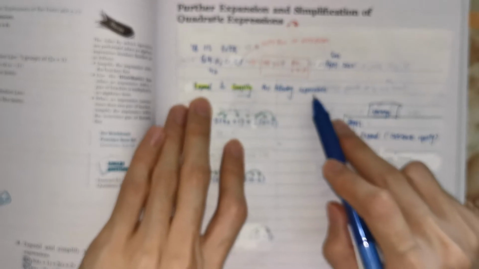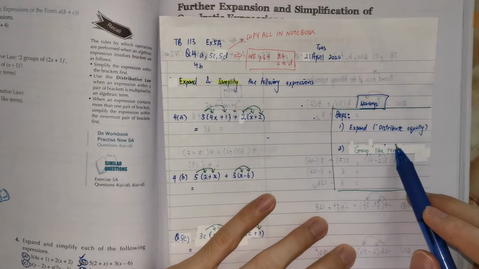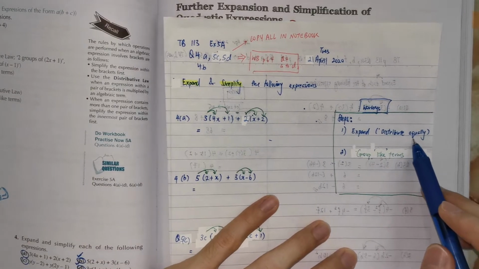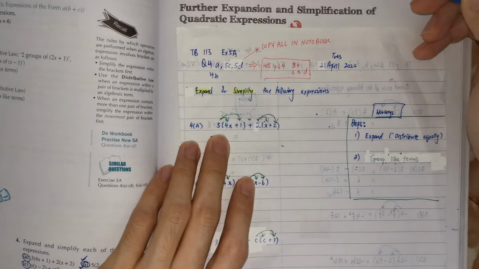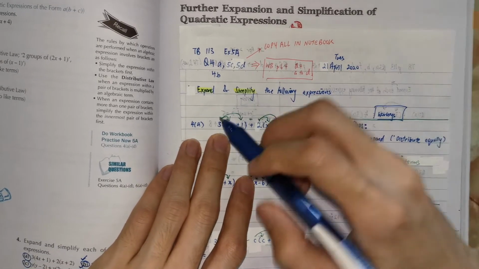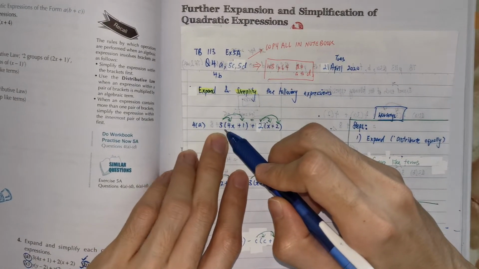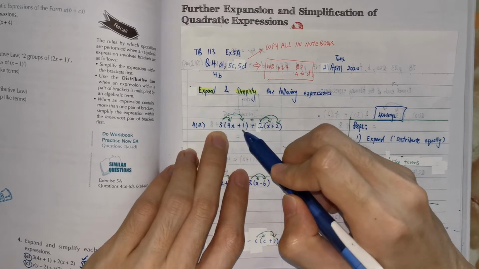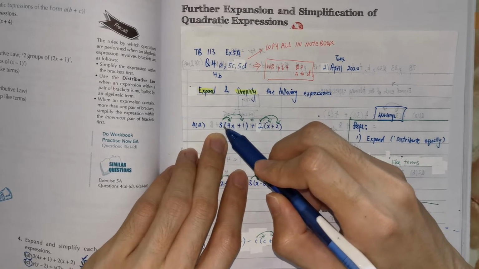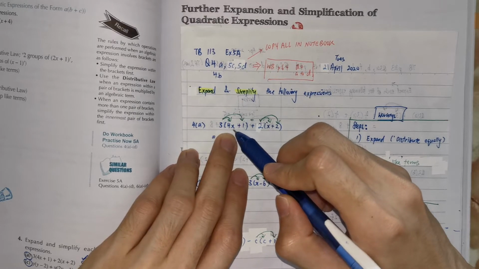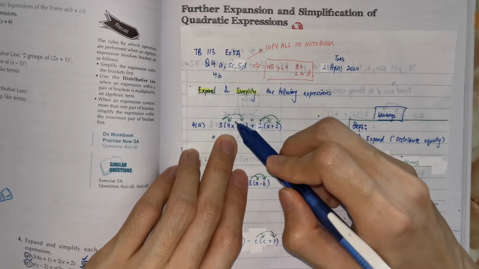So, we will be learning how to expand and simplify the following expression. Expand just means, right, you distribute equally. Okay, so for example, let's look at 4a. So 4a, right, we need to do expansion. So this 3 over here needs to multiply to 4x and 1. So let's say that we're giving hongbao and we want to give to one kid, right? We also cannot forget the other kid in the house, so we must give them equally.